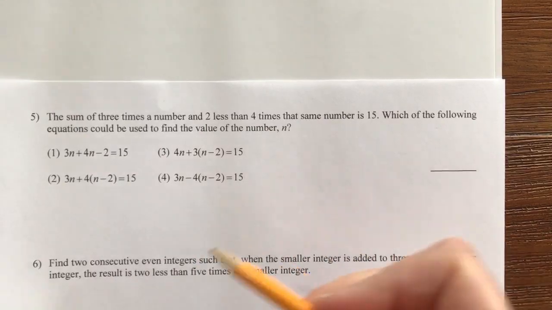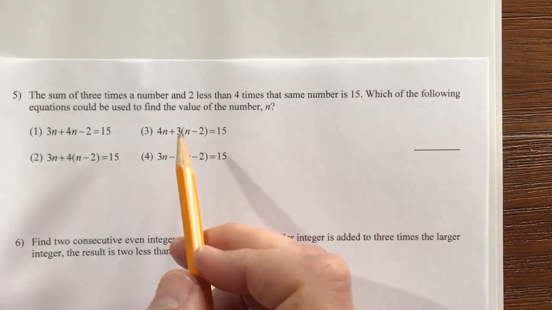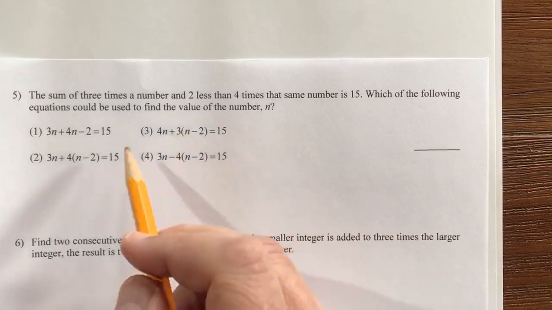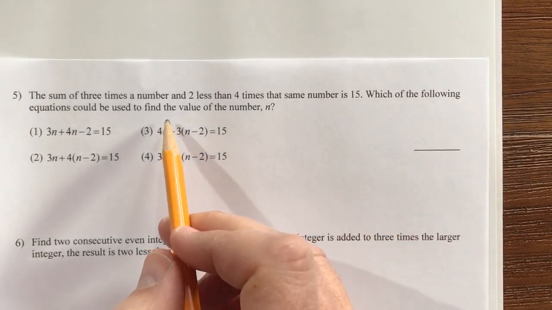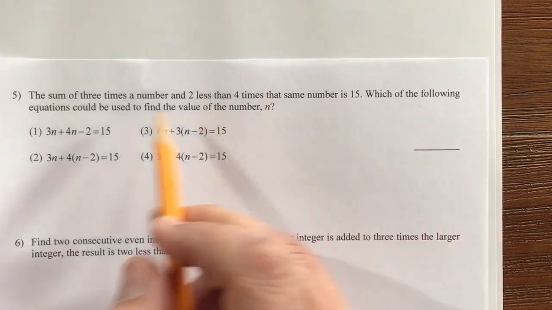Now, I'm just doing the answers because I don't want this video to go on forever. But you should try this. And if you can figure it out, great. If you need help, then you run the video and watch me.